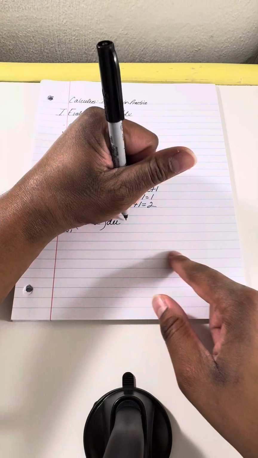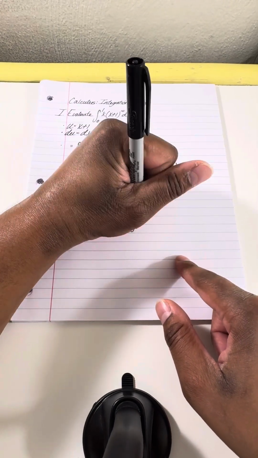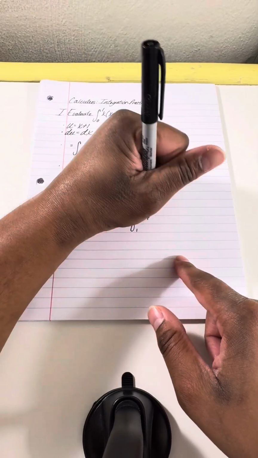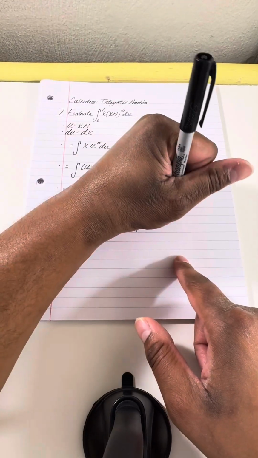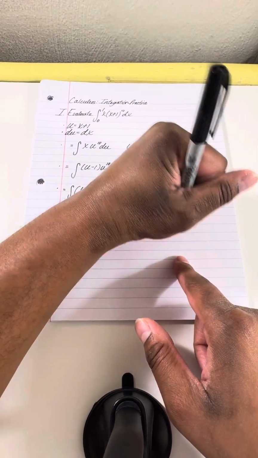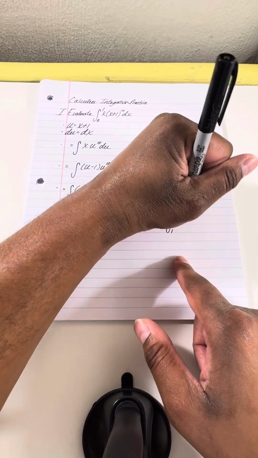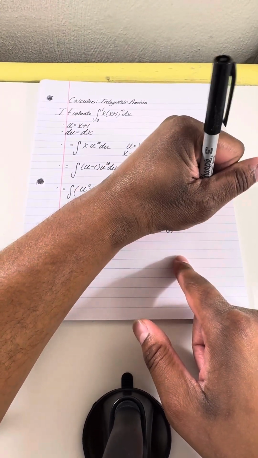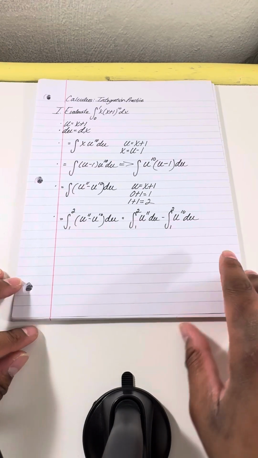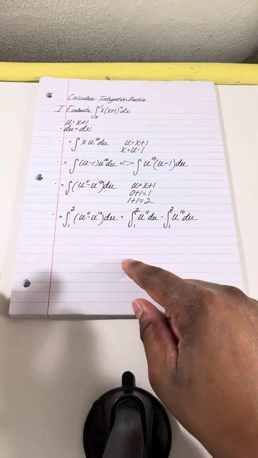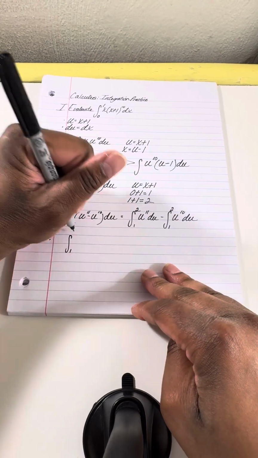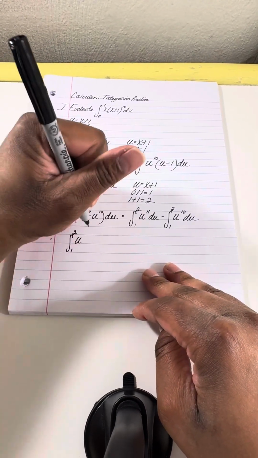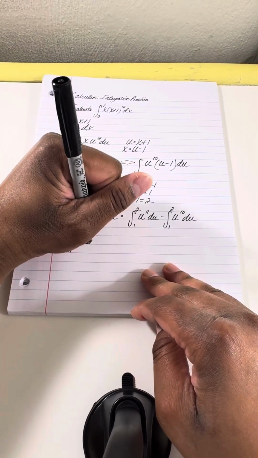Now you can use properties of definite integrals and write it like this. The integral from 1 to 2 of u to the 11th power du, minus the integral from 1 to 2 of u to the 10th power du. You kind of break them up and do them separately. So we'll do that in this video. Let's just go ahead and do it, starting with u to the 11th power du.